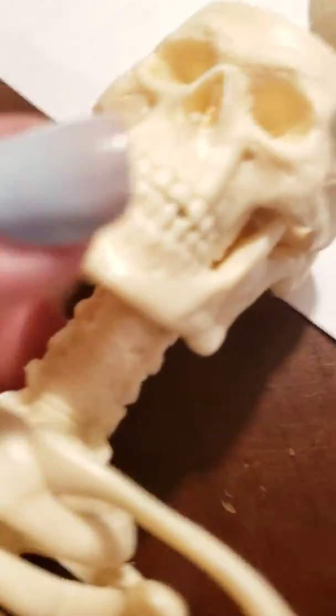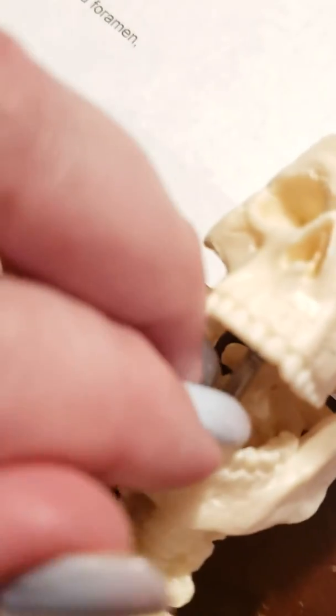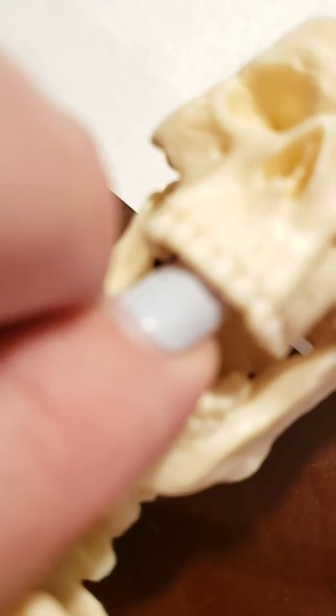I don't want to break his jaw off, but if I go back into the back of his mouth, all the way in the back palate at the top, basically it's the palate. And then there is the incisive fossa, and that is as you go into the mouth. It would be literally right behind these front two teeth.